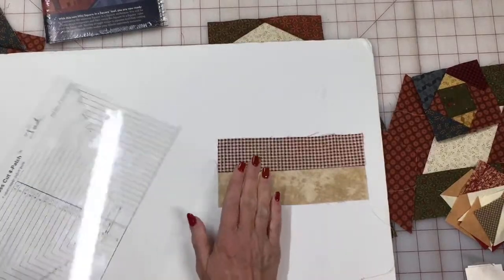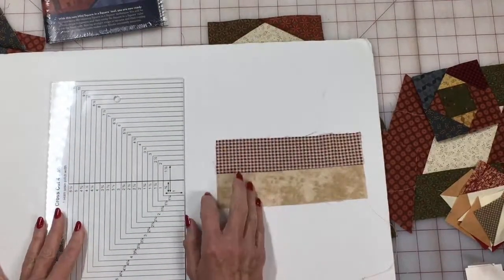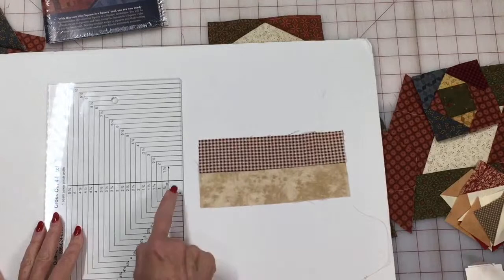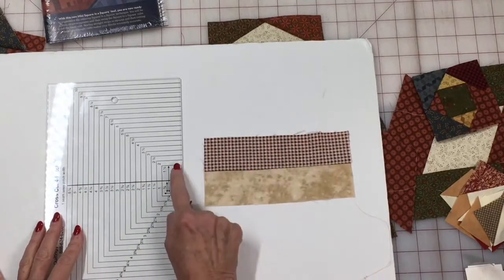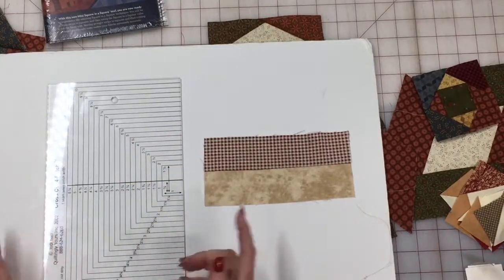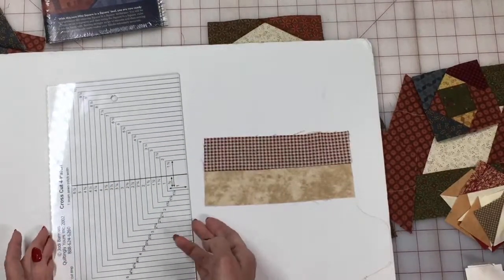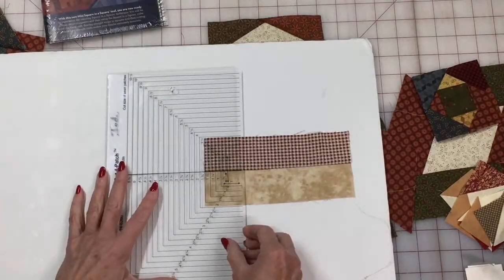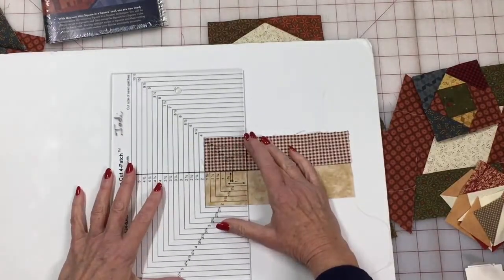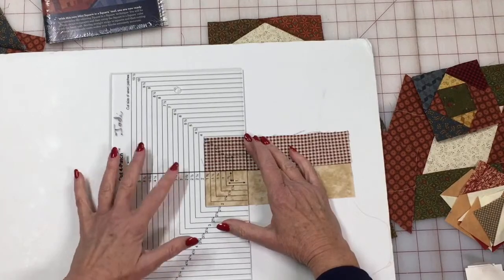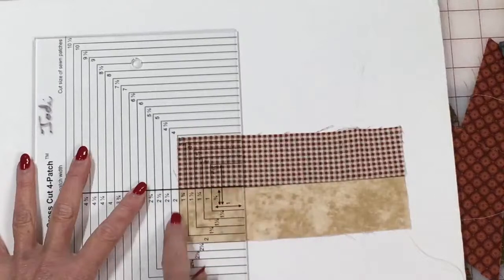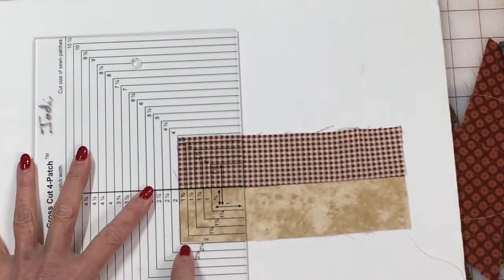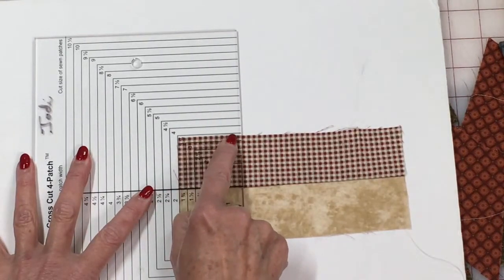Now when I use it to trim my strip into my units, I'm going to put this heavy grid line here on the seam, and then depending on the size, it will fit inside the rectangle, whether it's a little short, right, or too big. It tells me immediately if all of the different areas are what they should be. When I put the heavy grid line on my seam and push it into the rectangle, I can tell that this one is a little bit short here and this one is a little bit short here.